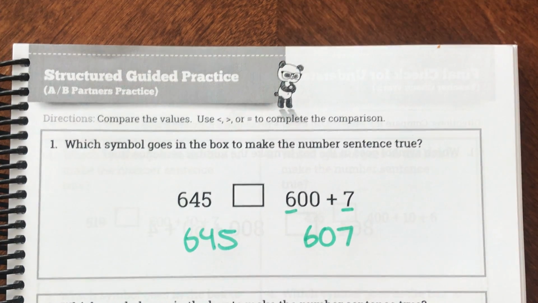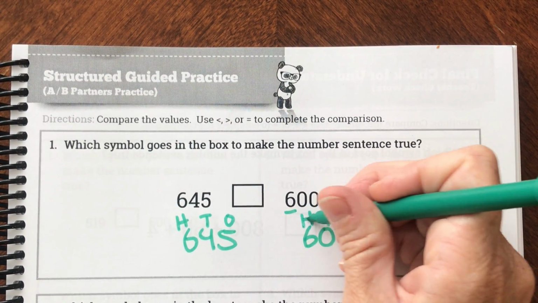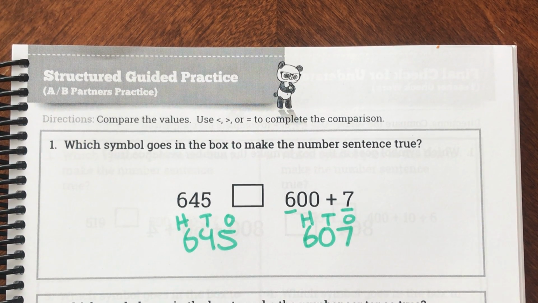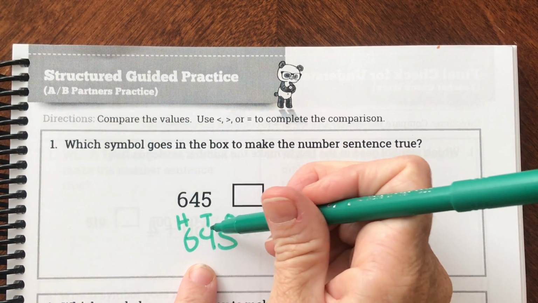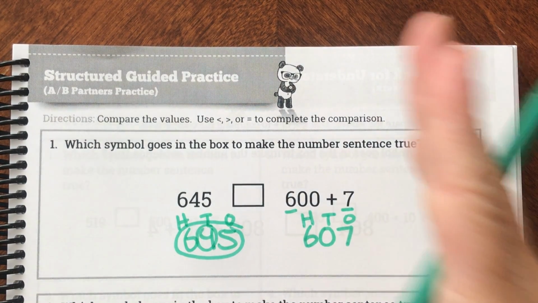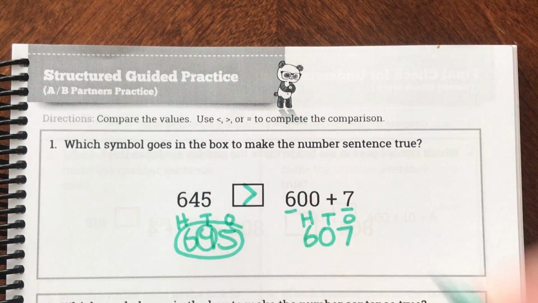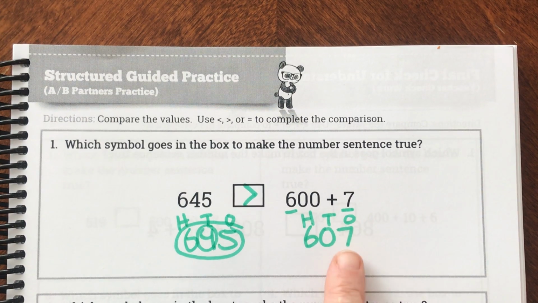So make sure that you write it in standard form correctly. And we have 645. Okay, so let's mark our place values. Ones, tens, hundreds. Remember when we compare, we're going to always compare with our hundreds first. So I have 6 hundreds, doesn't help me. I have 4 tens and 0 tens. Ooh, that one has more tens, which means that whole number's more. So let's grab that whole number. And our number sentence then is 645 is greater than 600 plus 7, which is 607.